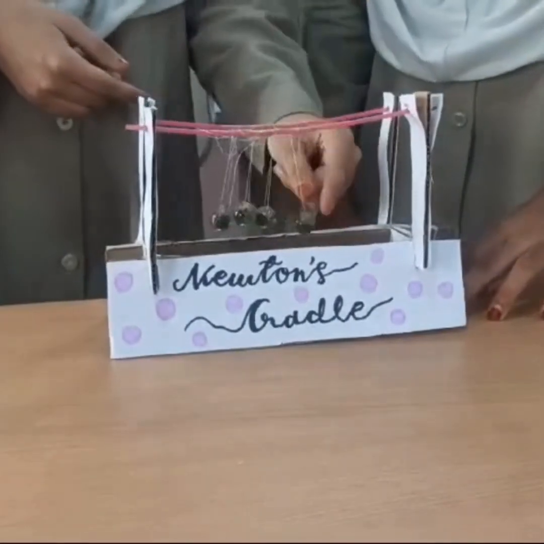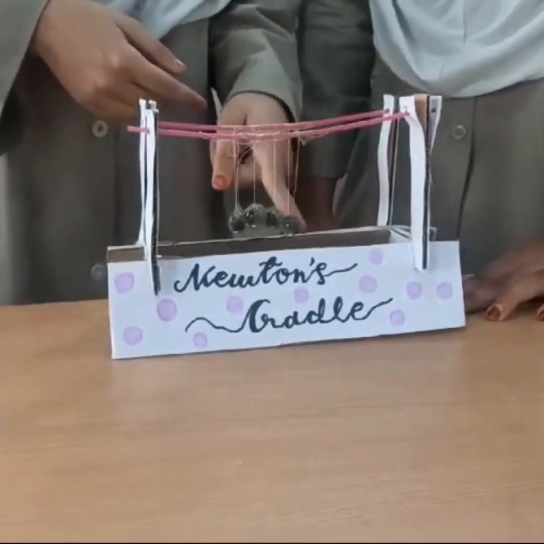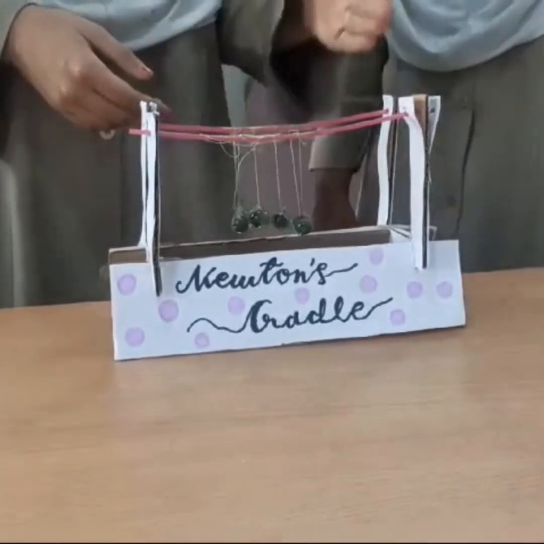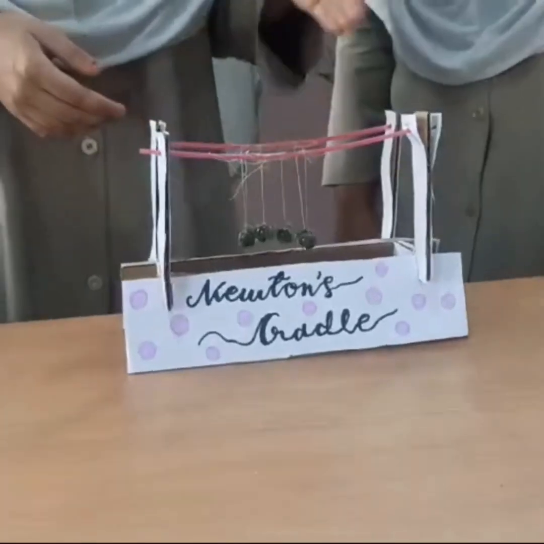As you see, when this ball moves, it pushes this ball to go, and this action has an equal and opposite reaction in this direction.